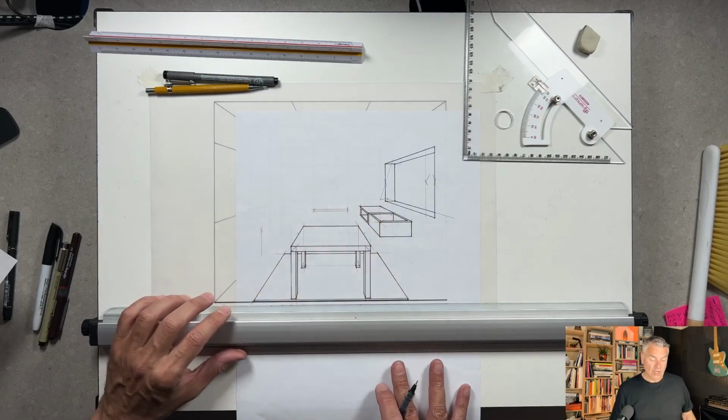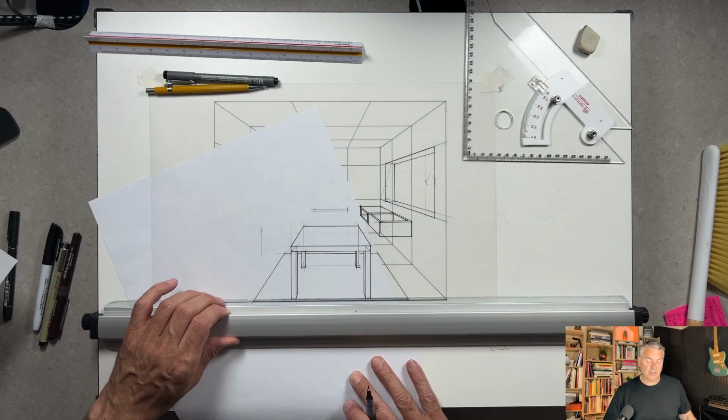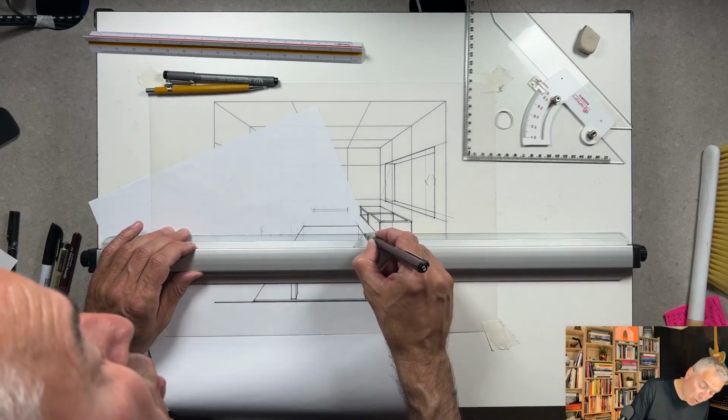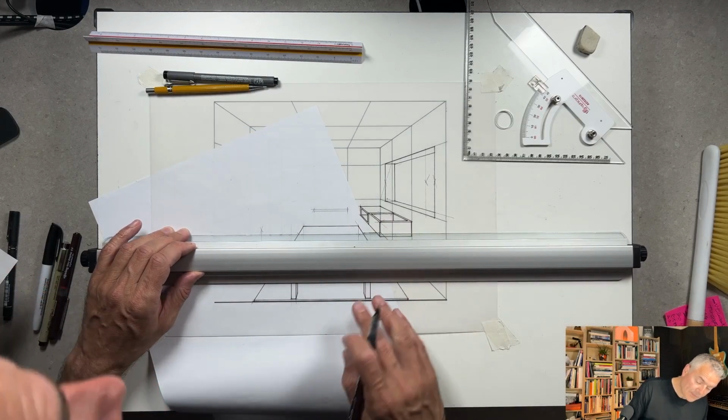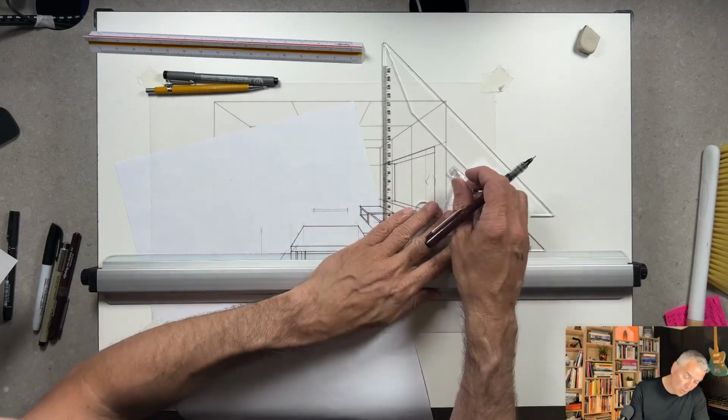So I know I've got no other objects in there, so I will now start to fill in some of the walls. So you will see this start to come to life a bit more on this one side.